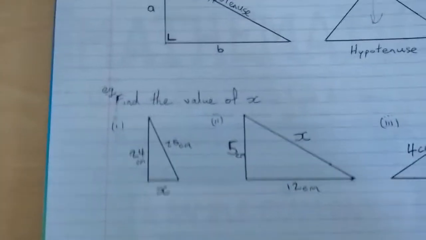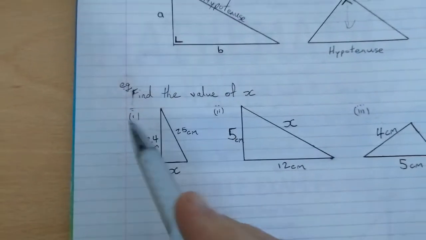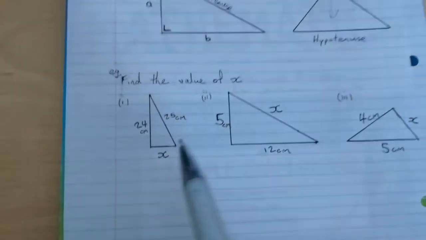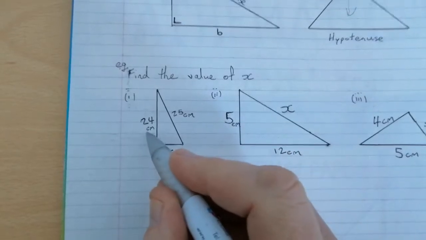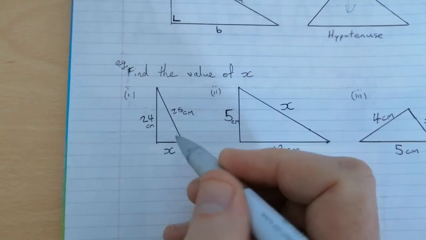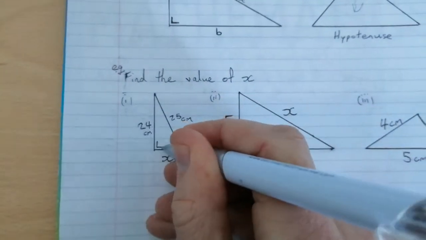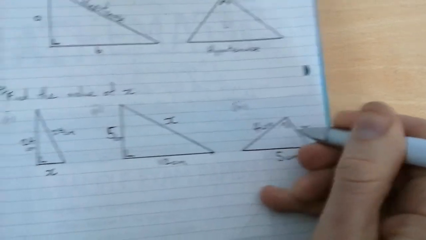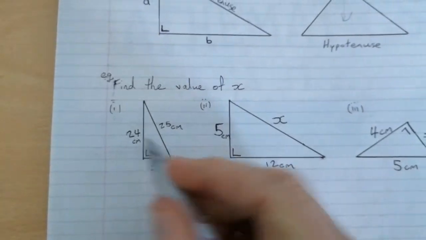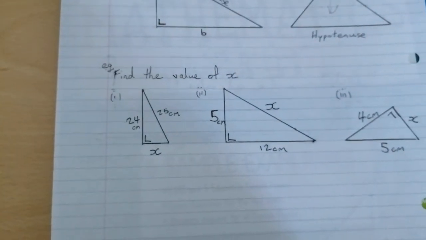Okay, let's see some examples. From this, find the value of x. So we've got three different sums to do here. In the very first one, they gave us two sides of a triangle. And again, these are right angle triangles. I should have put that in from the very beginning. They're giving you two sides and asking you to find the third side.